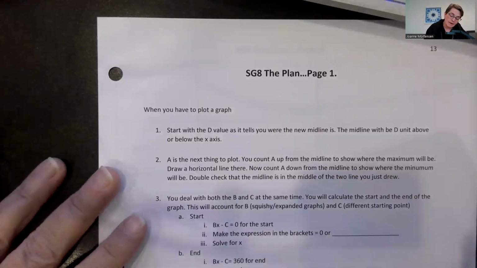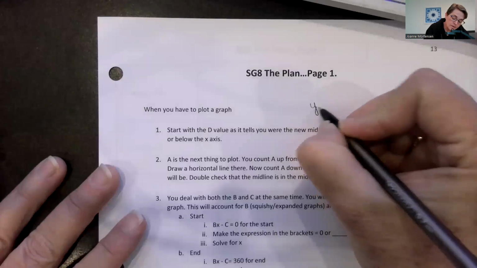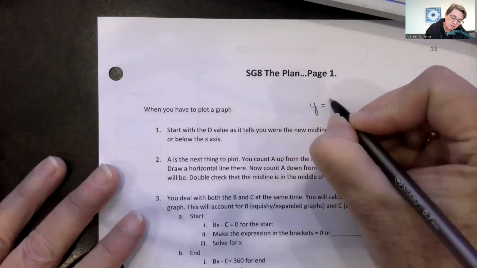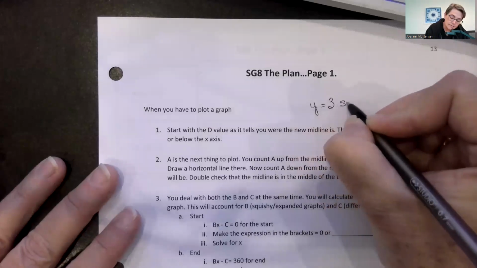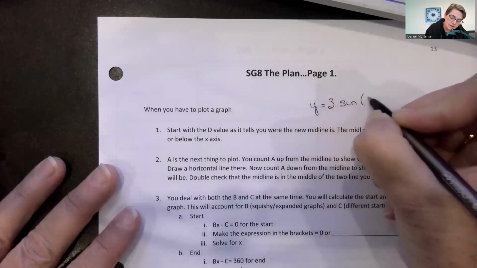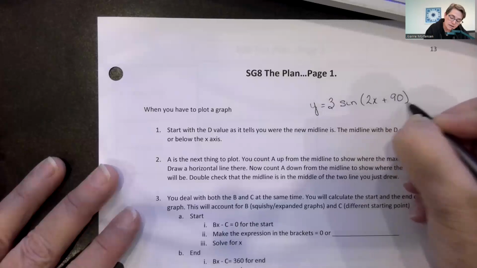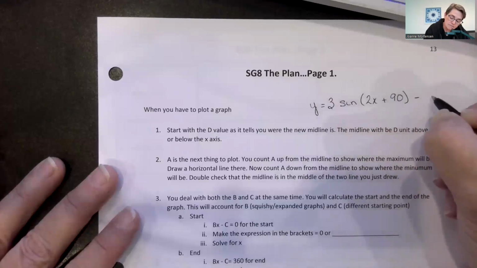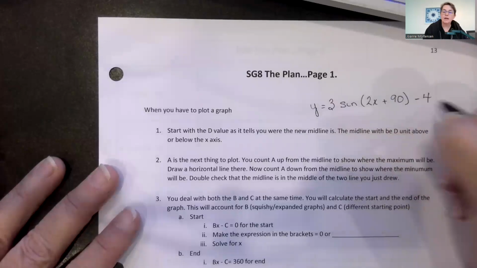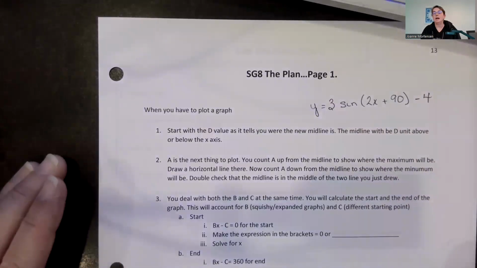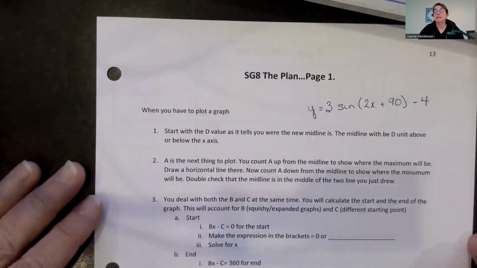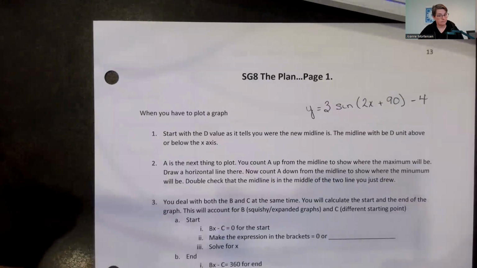So I'm going to make up a random graph. So y is equal to 3 sine 2x plus 90 minus 4. Okay, I just picked some random numbers and let's see how it goes.